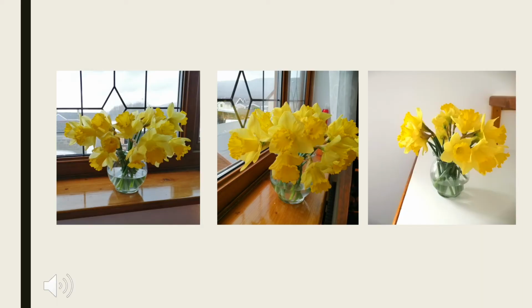Here are my 3 images for the lighting task. All 3 images use natural daylight. In the first image, the natural daylight is coming in through the window and is backlighting my object. So the light is coming from behind the object.